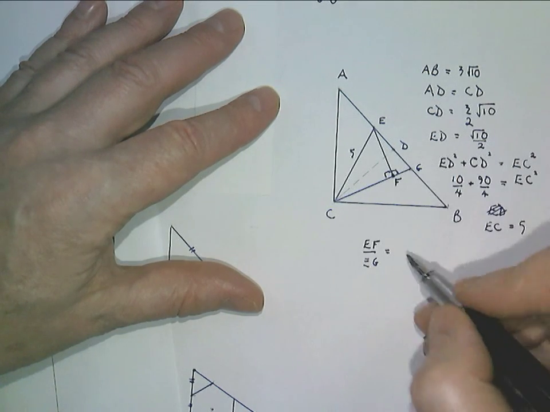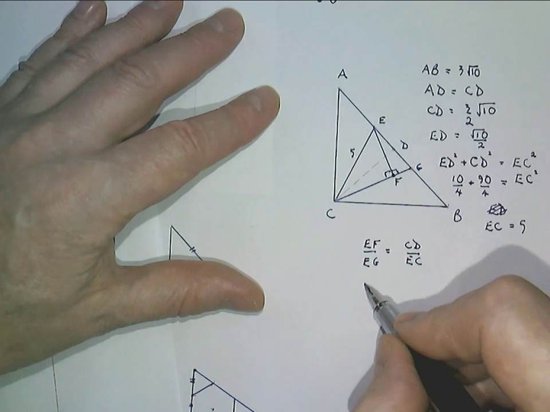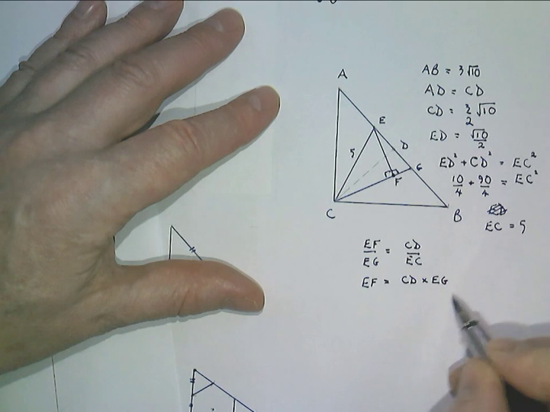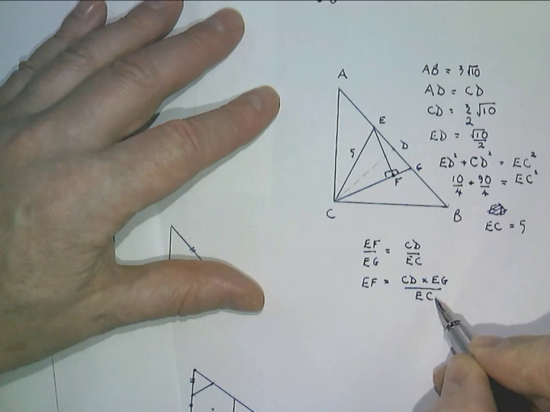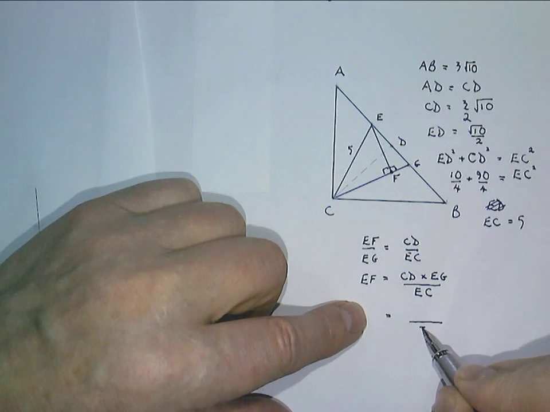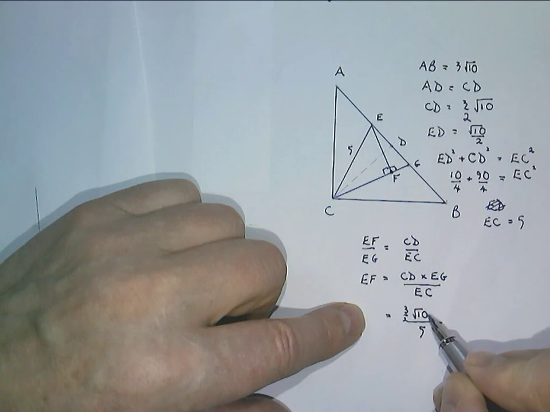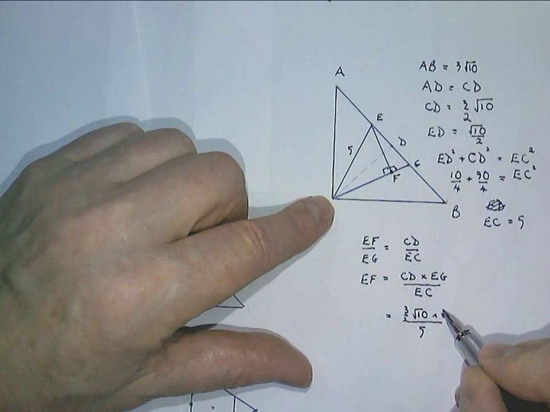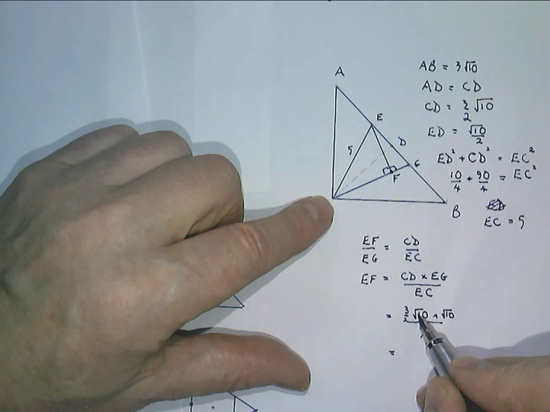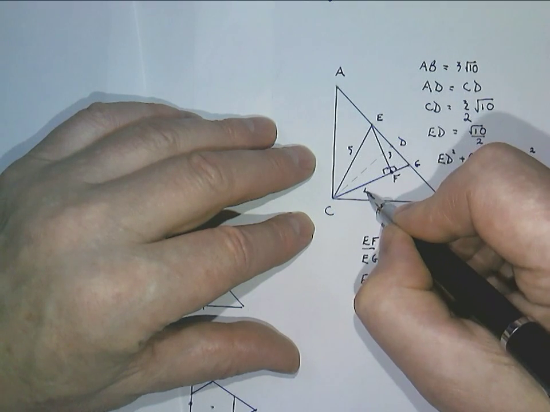is going to equal CD, which we know, over EC, which we know. So it follows that EF is equal to CD times EG over EC. Well, let's substitute. We know that CE is 5, and we found CD to be 3 over 2 root 10. And we know that EG is root 10. So we're going to get, on the top, root 10 squared, which is 10, times 3 is 30, divided by 2 is 15, so 15 over 5, which is 3. So clearly we have the 3, 4, 5 triangle for EFC.